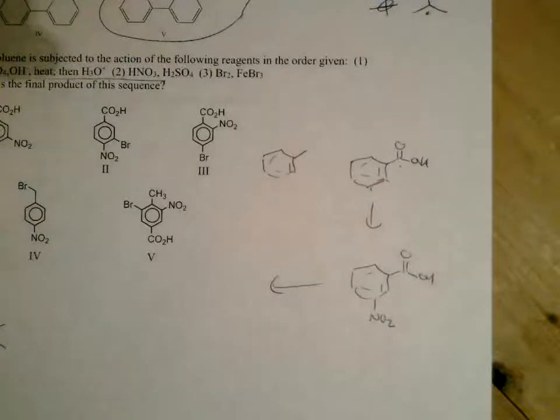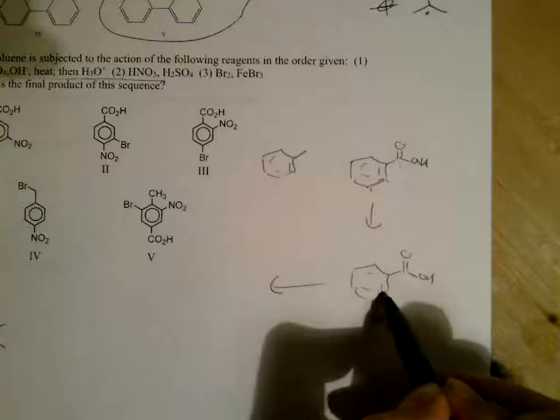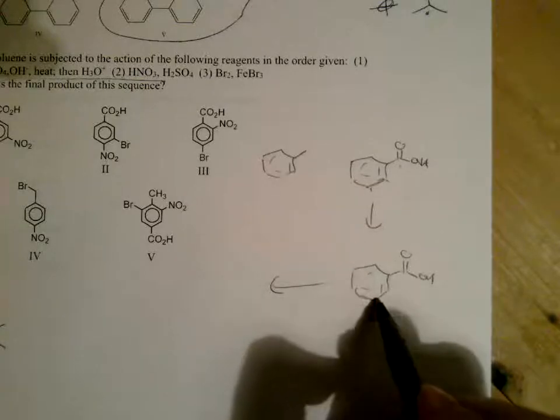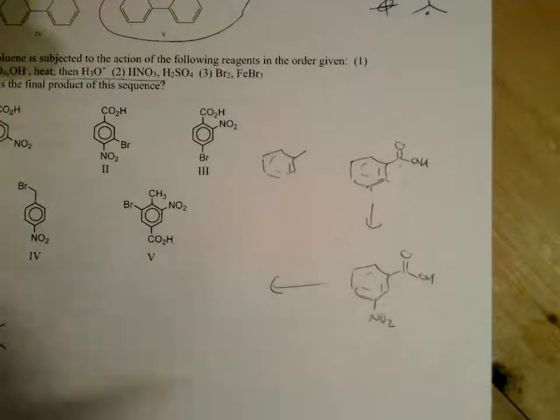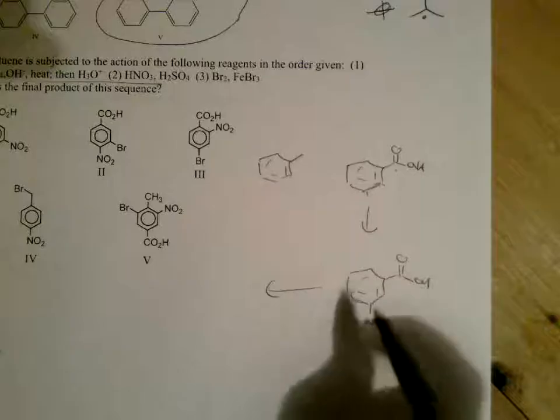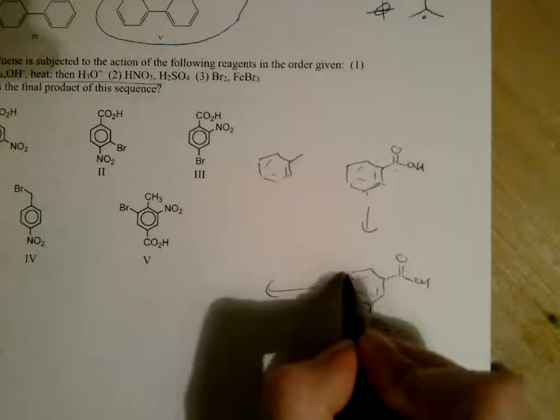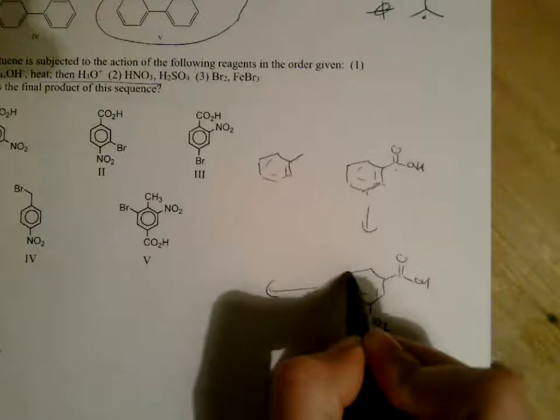You should memorize those so that you know them off the top of your head. Now this is a very deactivated ring, so I actually think it would be very hard for this last reaction to take place. But saying that it did, it would give a bromine meta to these.